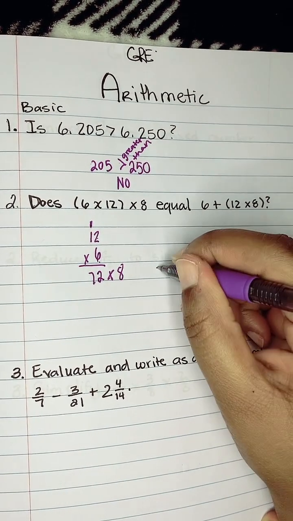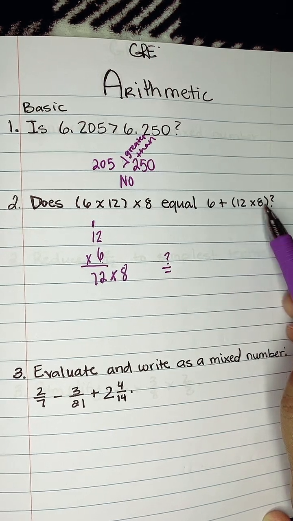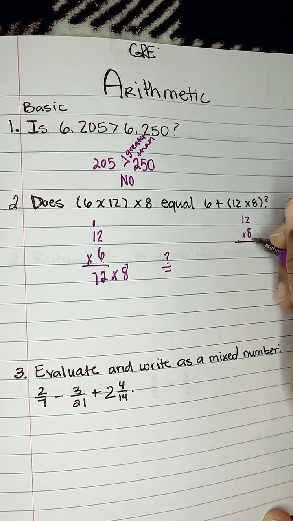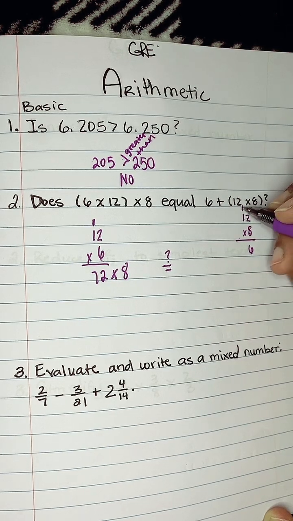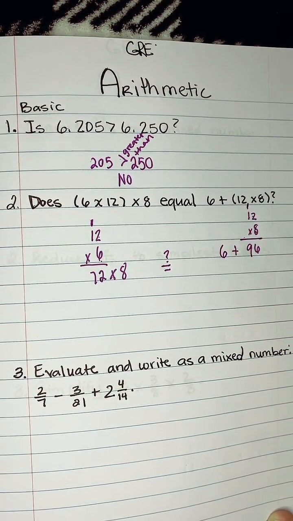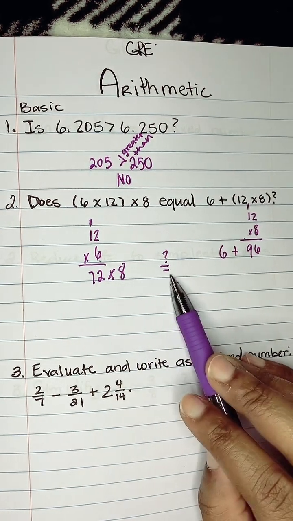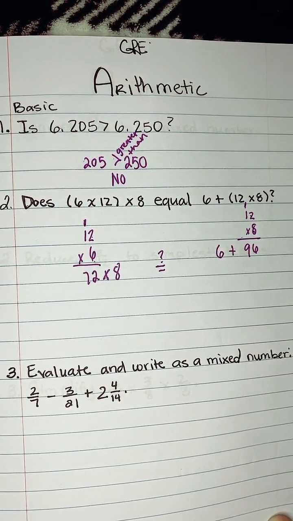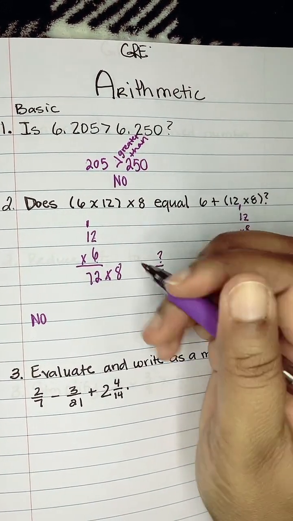Okay, we're trying to see if it is equal to 6 plus 12 times 8. So let's do 12 times 8. Let's see what that gives us. So 8 times 2 is 16, carry the 1. And then 8 times 1 is 8, plus 1 is 96. We still have this plus 6 over here. Okay, so 72 times 8. We're asking, does that equal 6 plus 96? So you could stop here really and say no, but we'll go all the way.